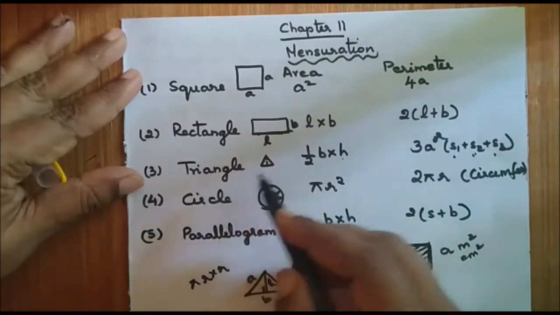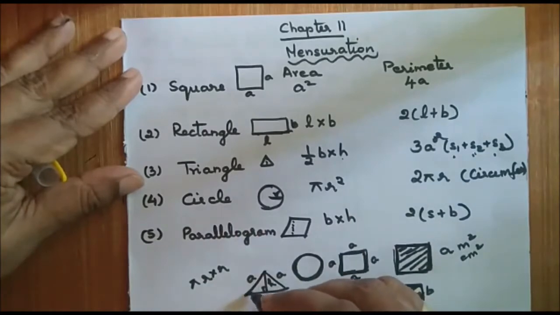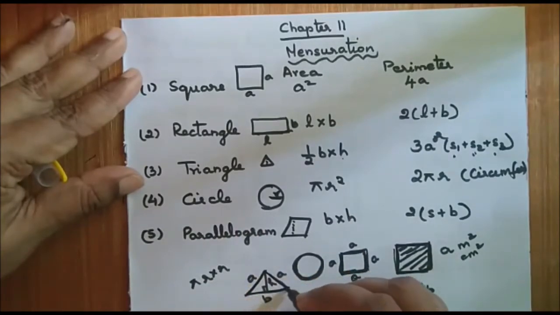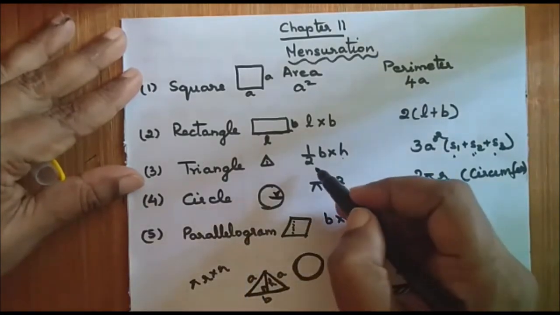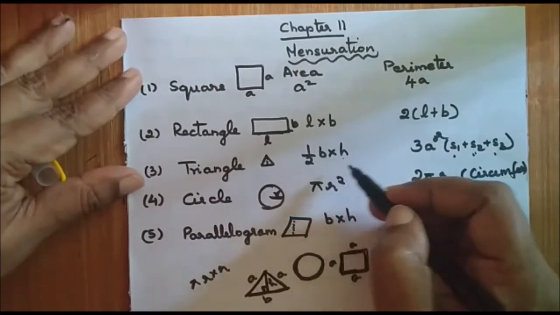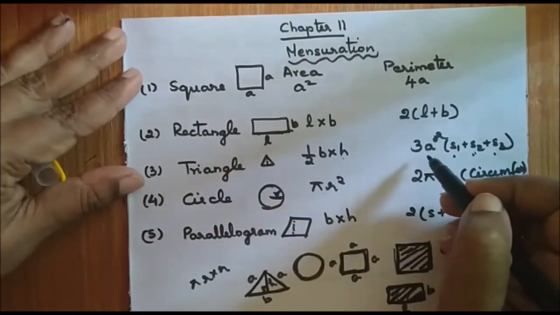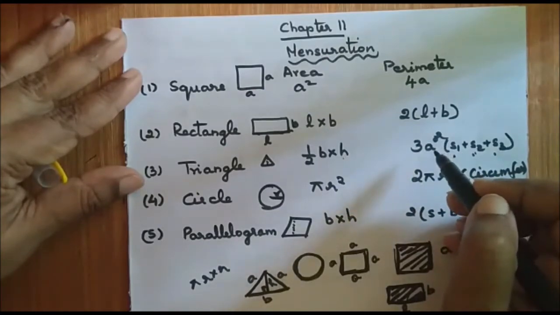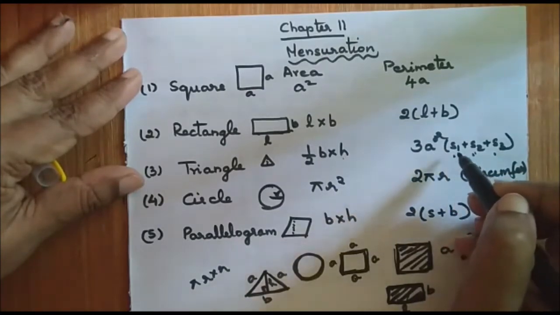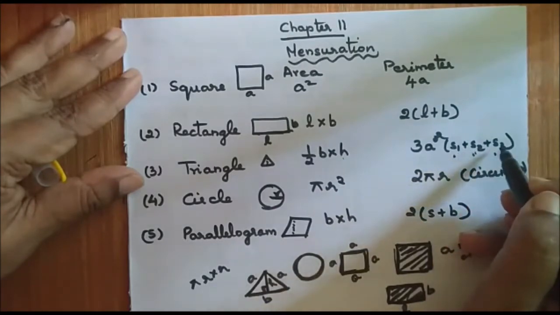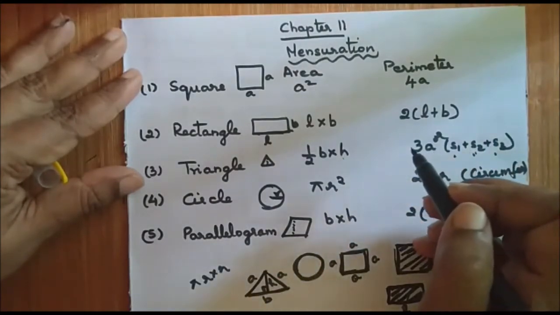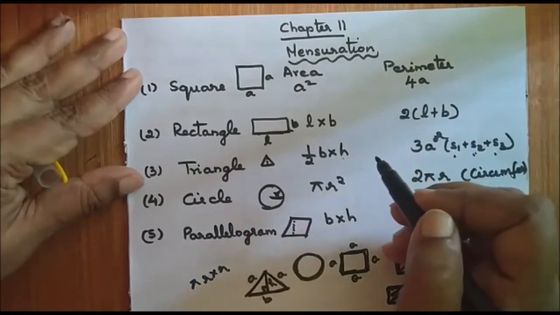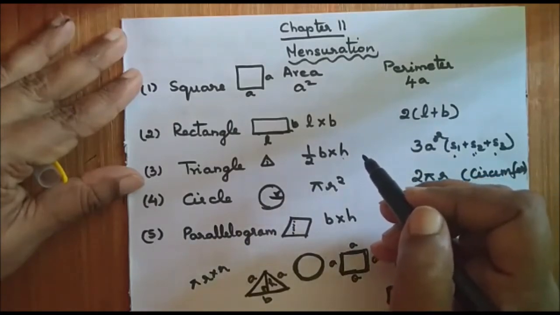In the case of a triangle, the area of a triangle is given by, this is the base and this perpendicular is the height of the triangle. It is nothing but half into base into height. And what is the perimeter? It is 3a, where a is the length of the side of the triangle, or it is nothing but s1 plus s2 plus s3, where s1, s2 and s3 are the lengths of the three sides of the triangle.